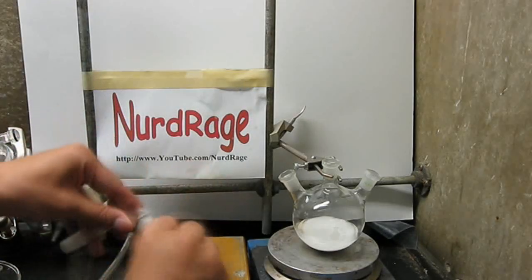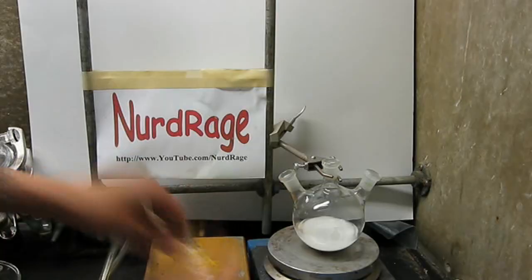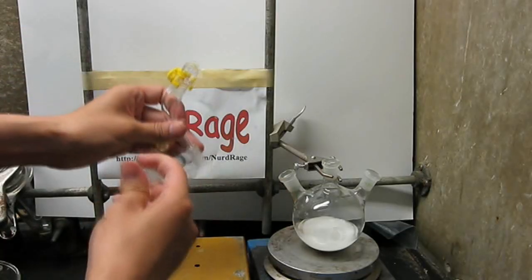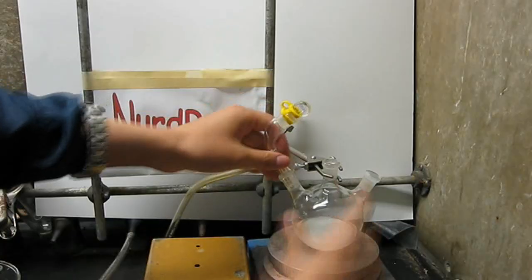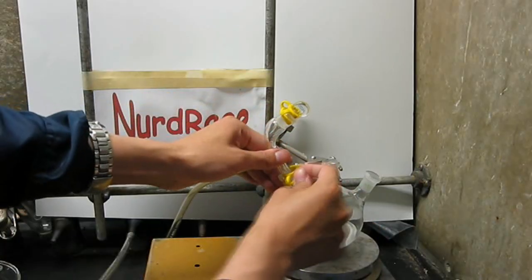On one side, hook up a gas adapter and outlet tube. I'm using a stopper distillation adapter because I couldn't find my actual gas adapter. Obviously, when you do yours, use a proper gas adapter.